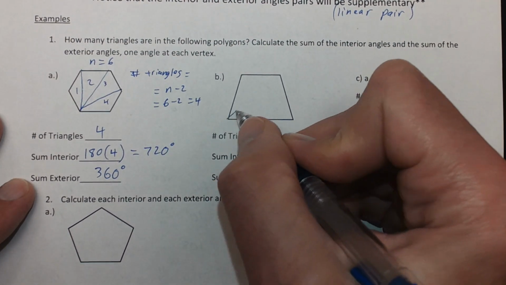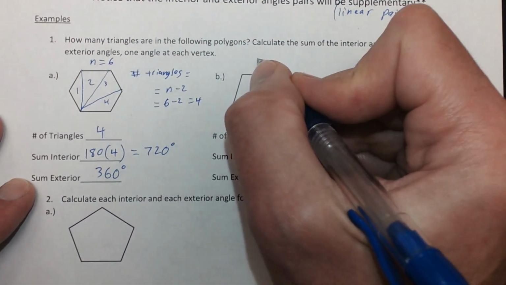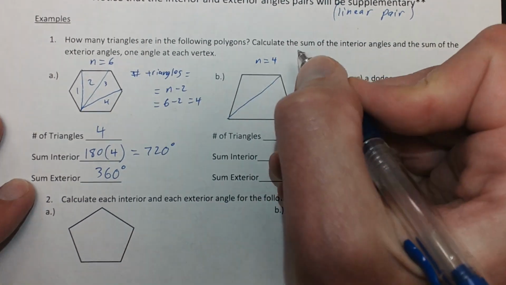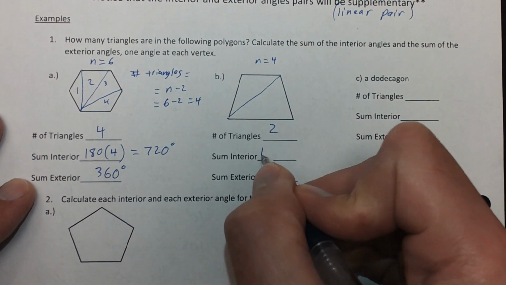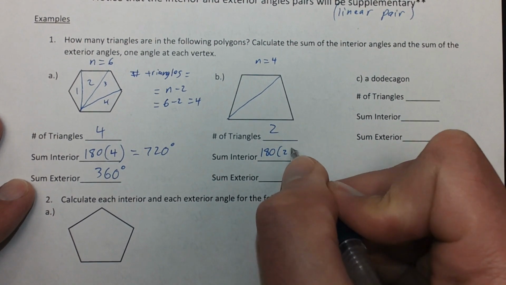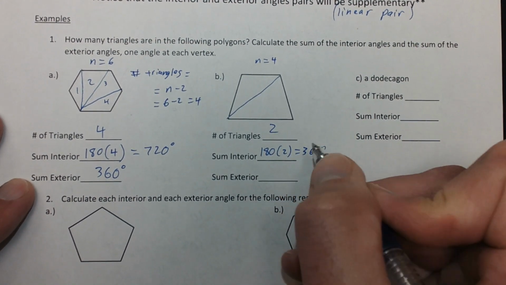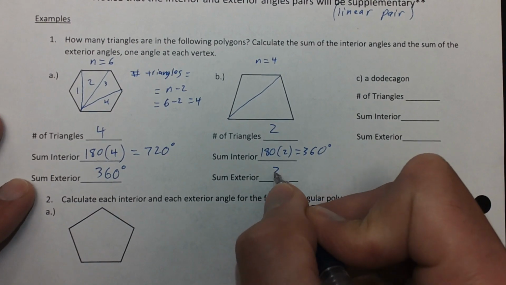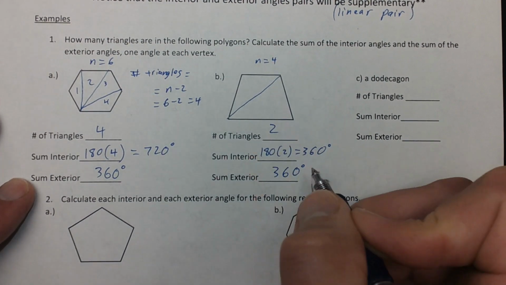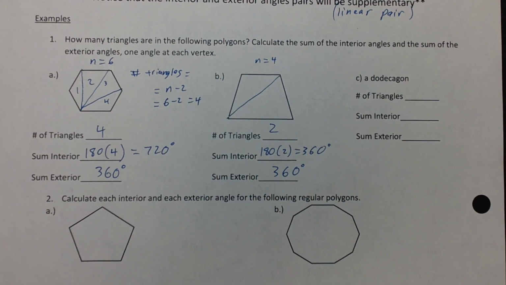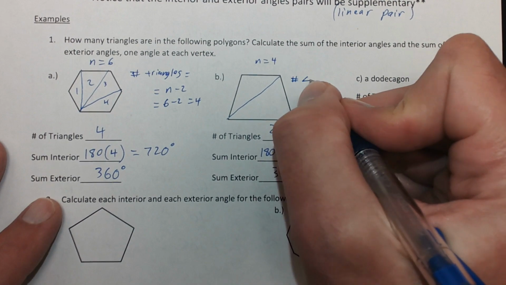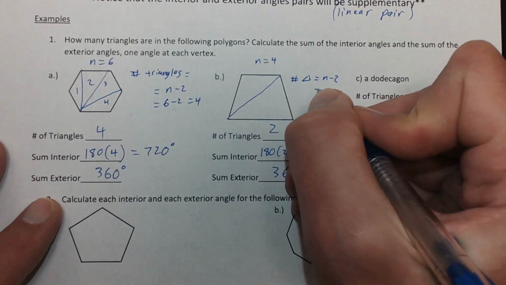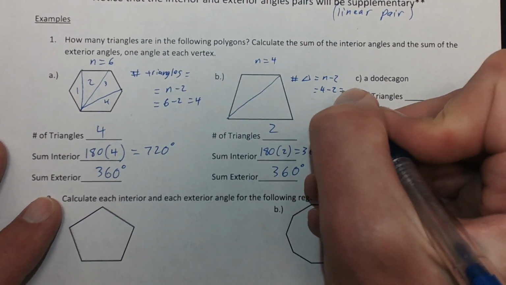For this one, there were 4 sides, so there's only 2 triangles. Sum of the interior, 180 times 2 equals 360. And it just so happens that the sum of the exterior is exactly the same whenever you have a quadrilateral. So we can say number of triangles, n minus 2, is equal to 4 minus 2, which is equal to 2.